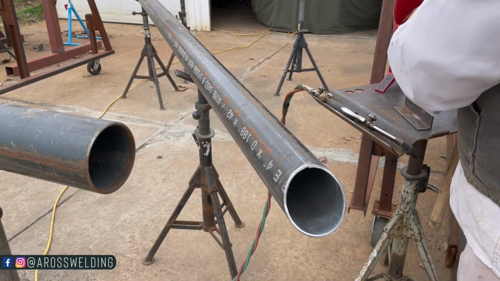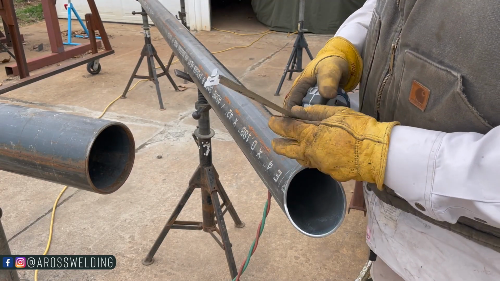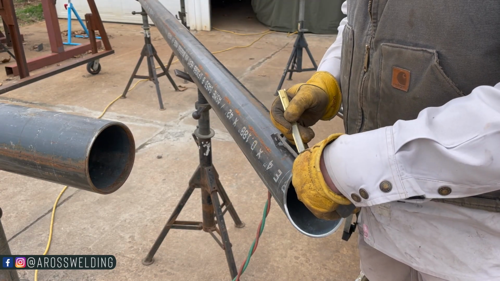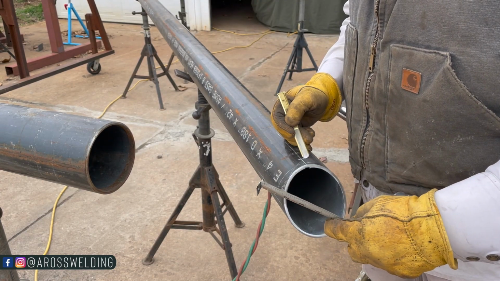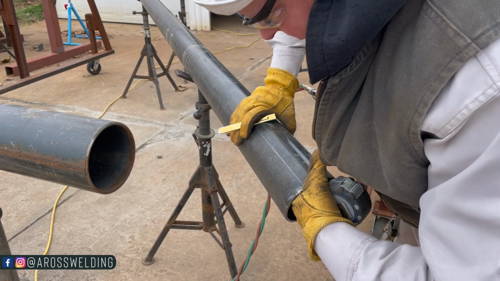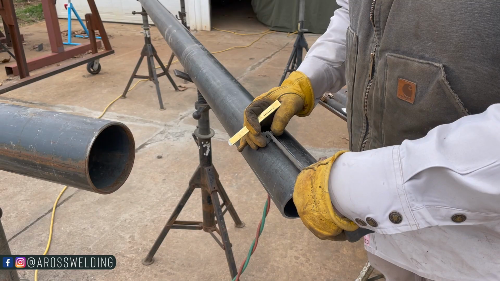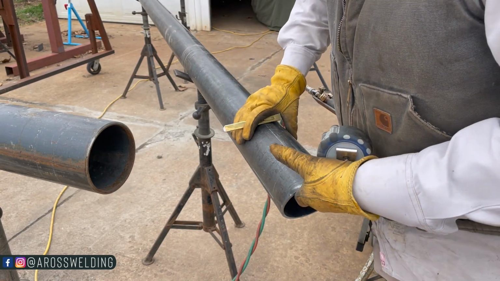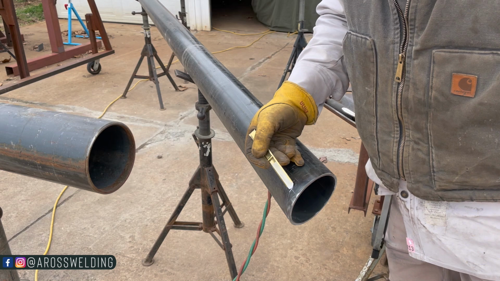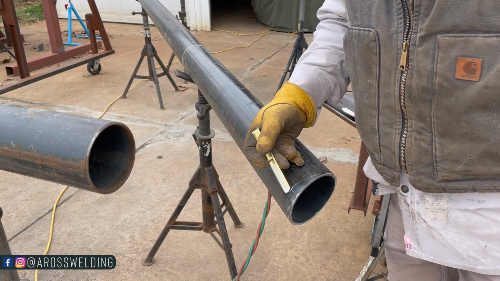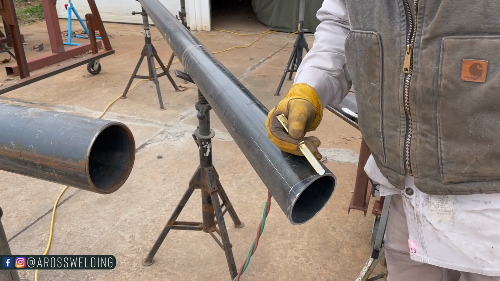So start with around 1 inch right here. From the very end, we're going to come down about 1 inch. Do the same thing up here. From the very end, come in about 1 inch. Rough it in. That's just a guess. I don't have any idea.